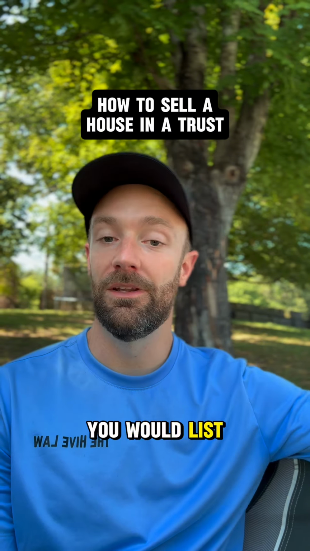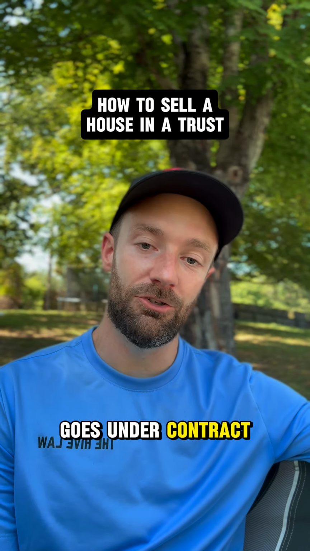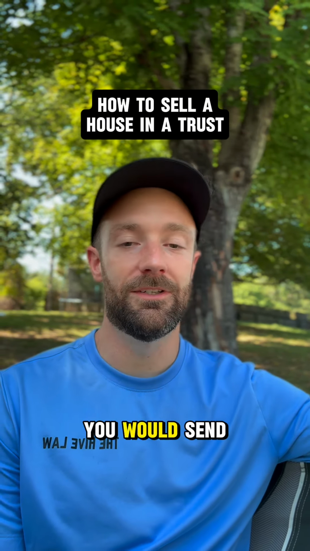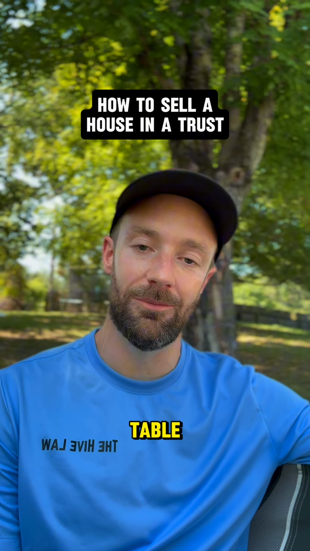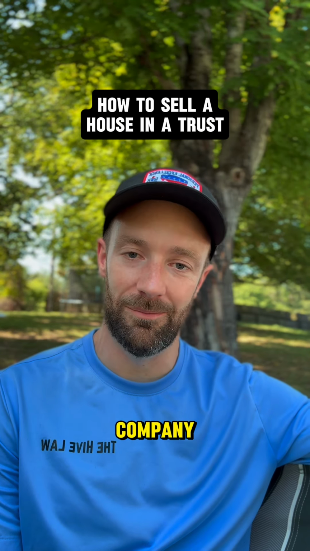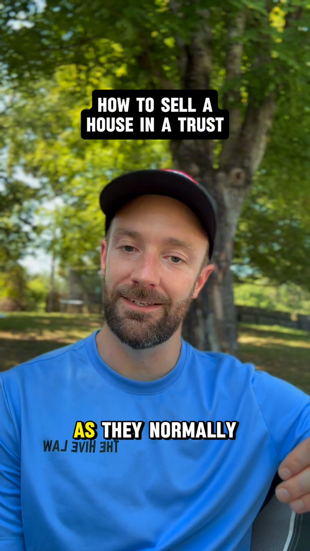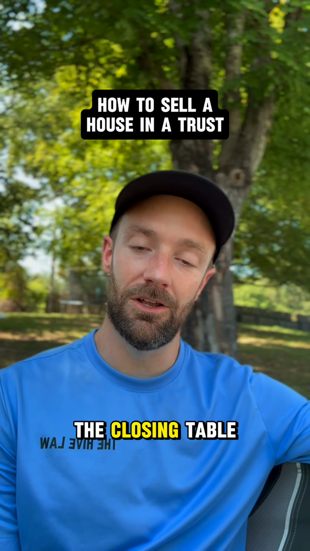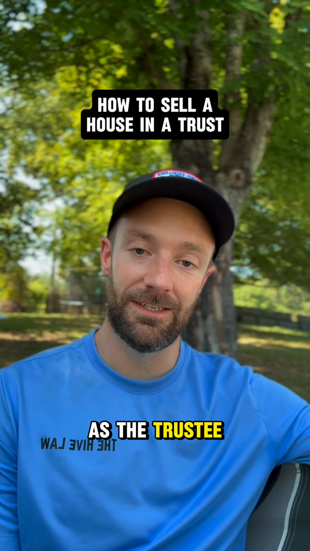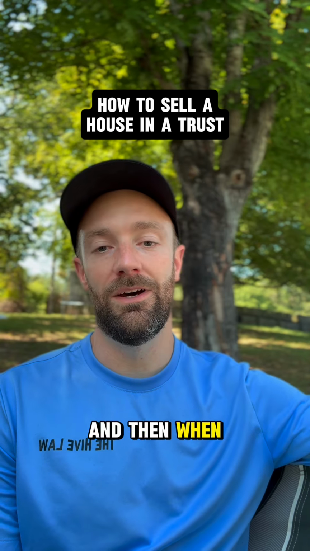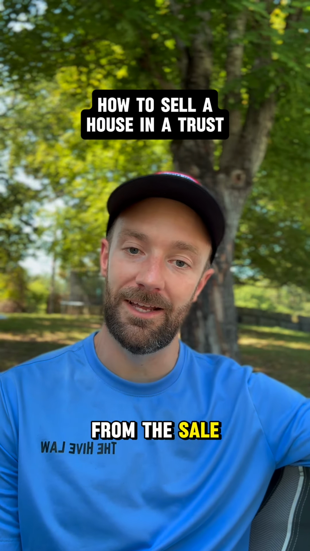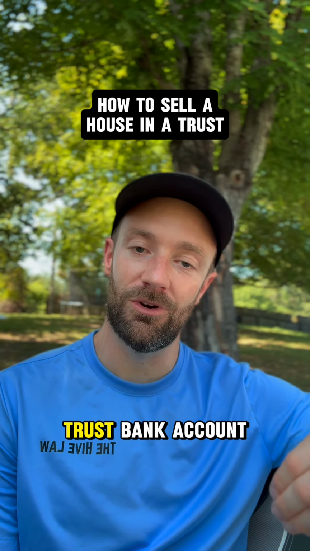actually own. You would list it for sale, and then when it goes under contract, you would sign as the trustee. You would send the purchase agreement to the closing table or closing attorney or the title company. They would pull title and do everything as they normally would. And then when you go to the closing table, you are signing as the trustee of that revocable trust. And then when the distributions come from the sale of that property, it would go into that trust bank account.